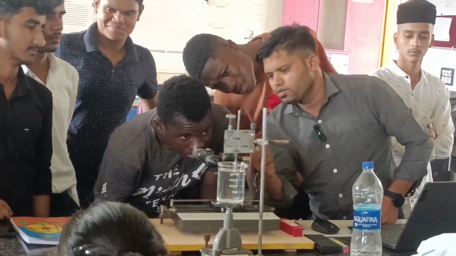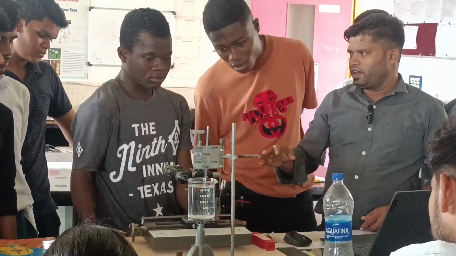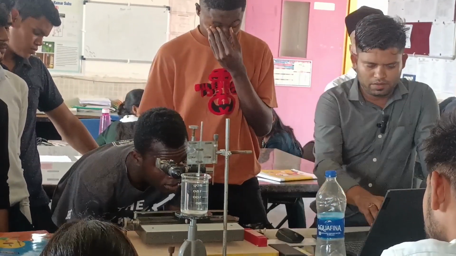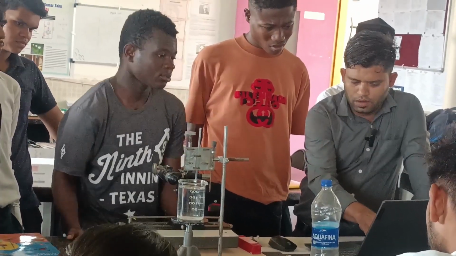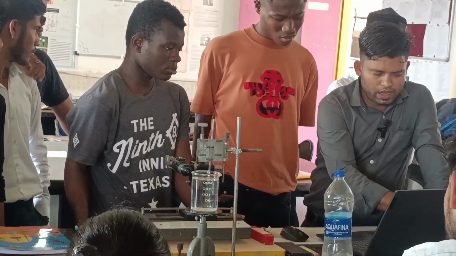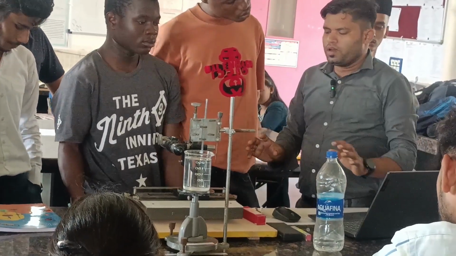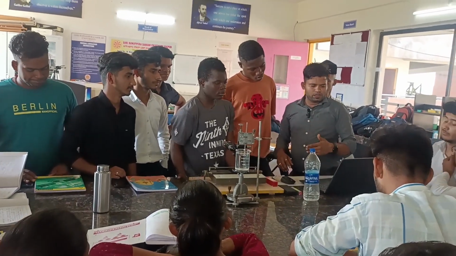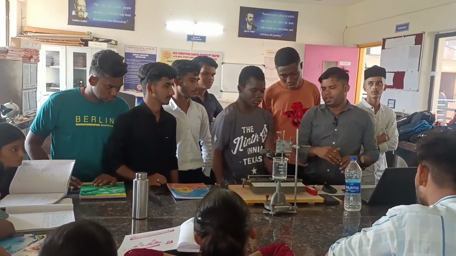You count 10 on the first side and 10 on the right side, and the total number of vernier scale divisions is 50. So 1 centimeter upon 20 upon 50, then 1 upon 1000. You calculate the least count of the microscope: 0.001 centimeter. Overall our least count is 0.001 centimeter. Clear? How to operate and do this practical?